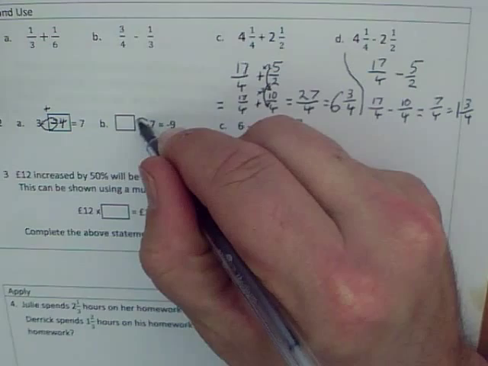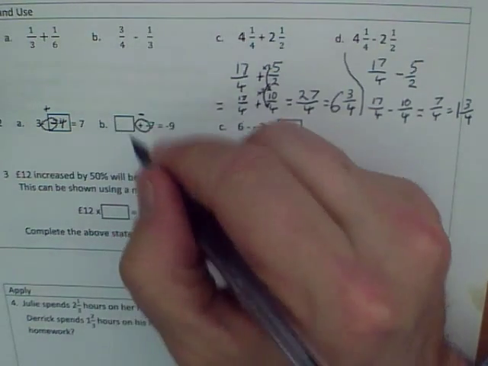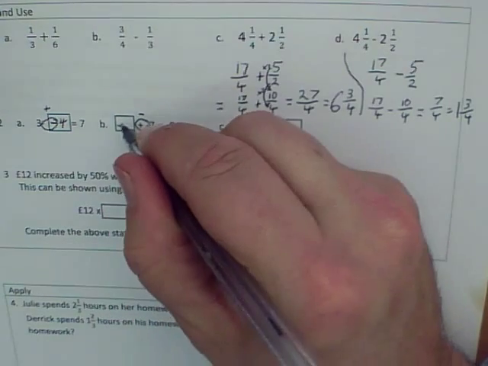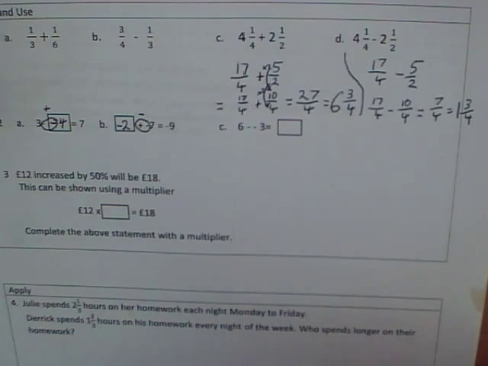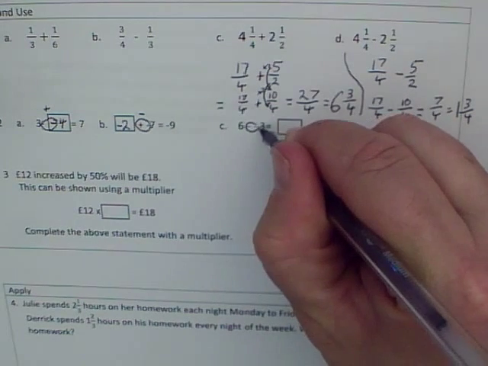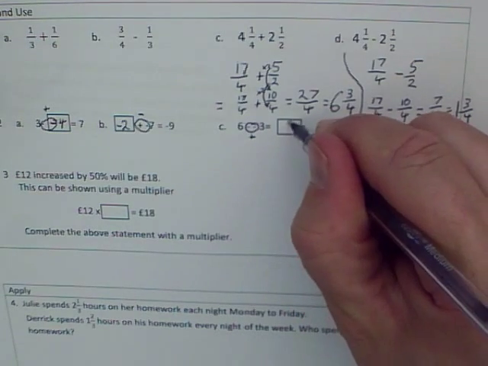Okay, now these two signs are different, so it's the same as a subtract. So what take away 7 is minus 9? Well, it's minus 2, because if I go 7 lower than minus 2, I'm at minus 9. And my last one, if I take away negative 3, it's the same as adding 3, so 6 plus 3 is 9.